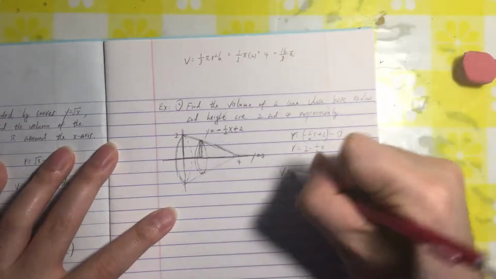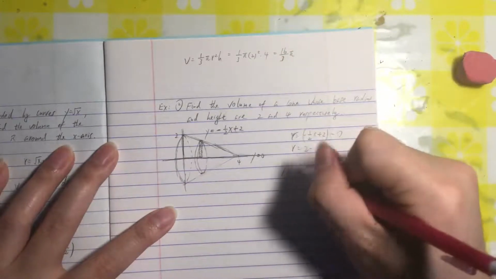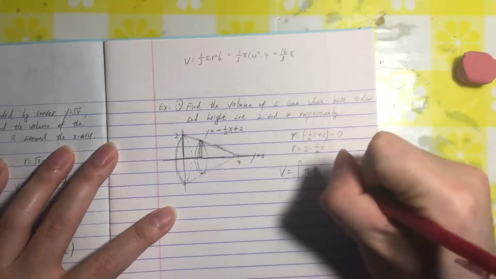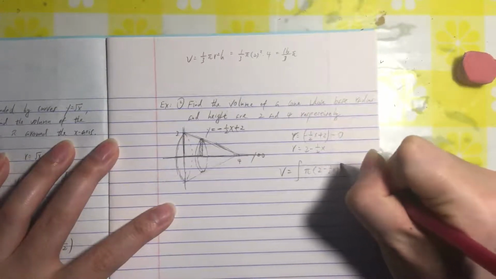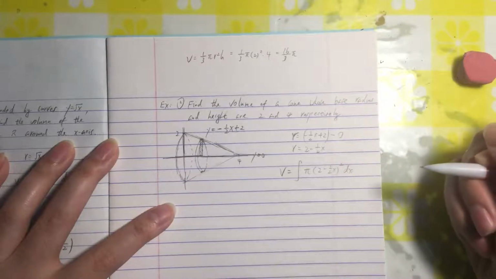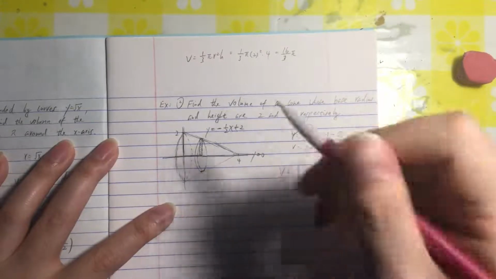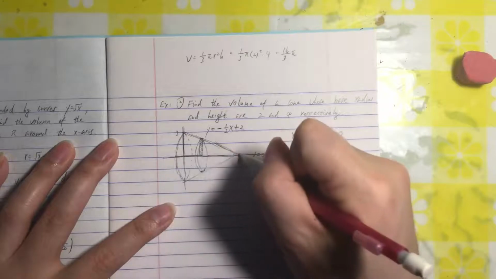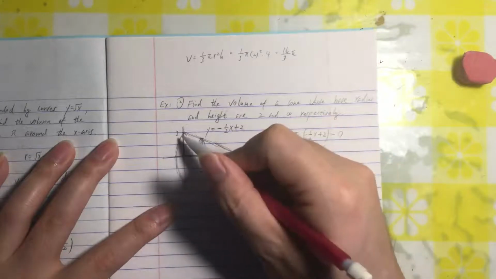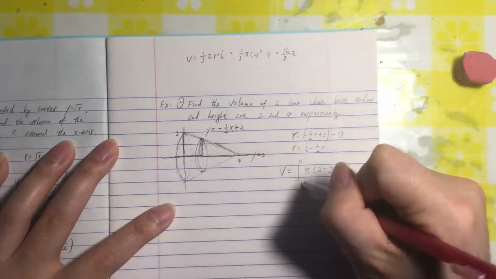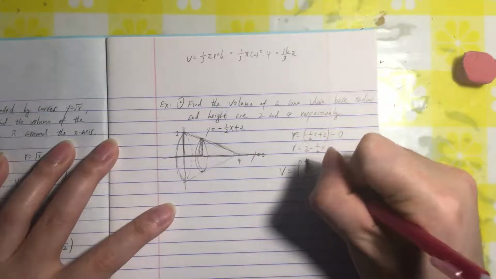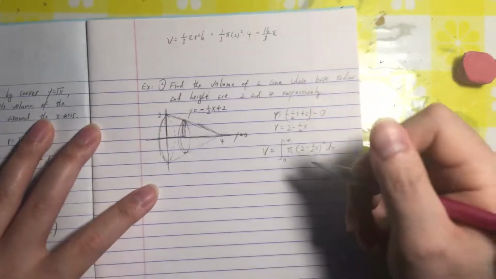Then use the formula. The volume of the rotated region is the integral of pi r squared, where r is 2 minus half of x, squared, dx. And then here, x varies from 0 to 4. For this triangle here, x varies from 0 to 4. So take the integral from 0 to 4. Then simplify.